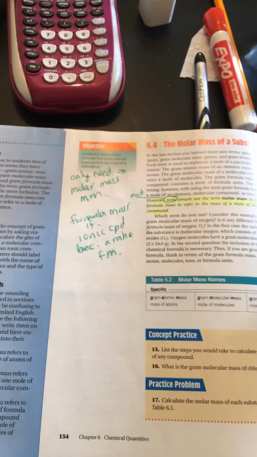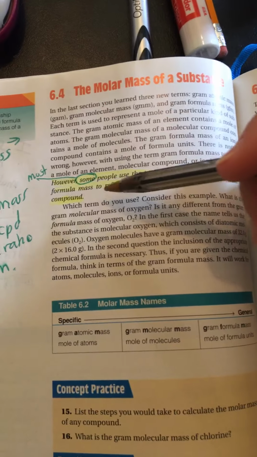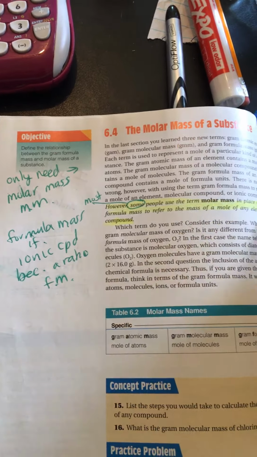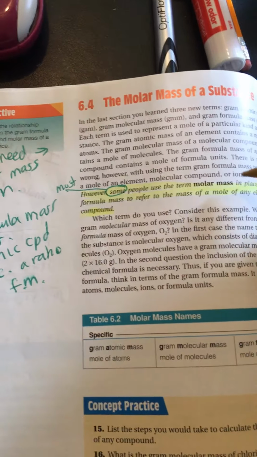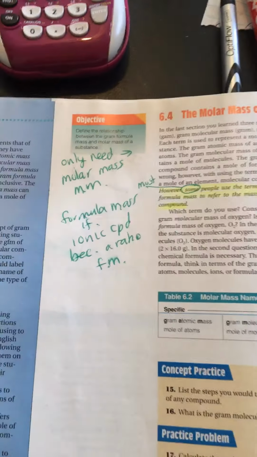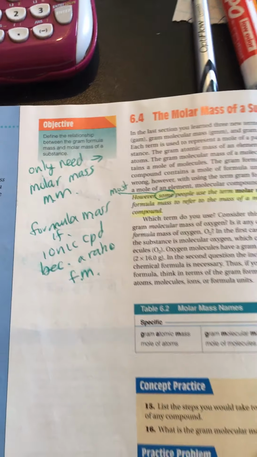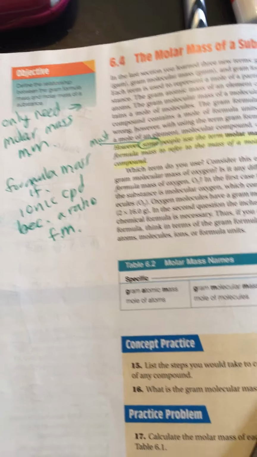Okay. Now, the molar mass. Here's where the book says they call it the gram formula mass, but they say some people call it just molar mass, and that's what I do. And all the science professors, all the chemistry professors I've ever had called it molar mass.